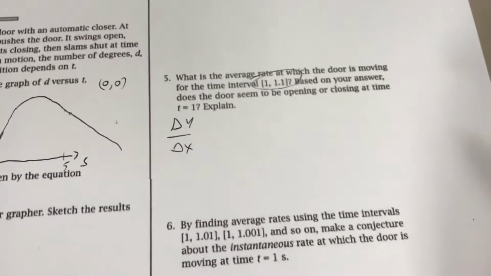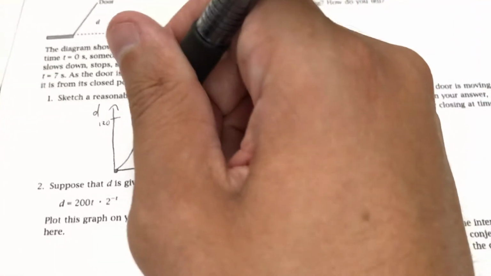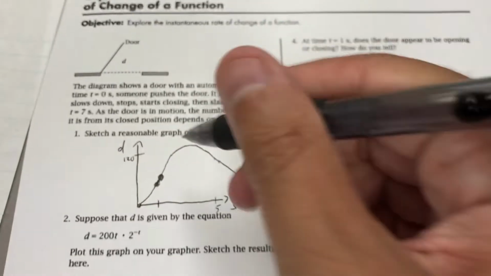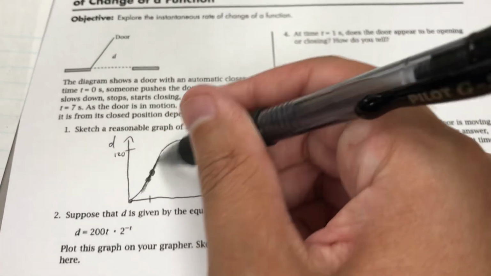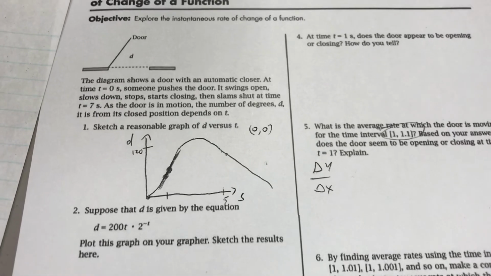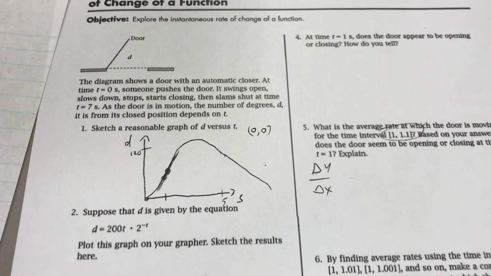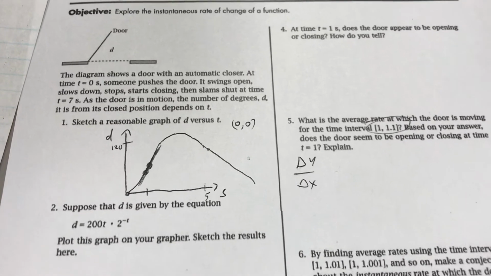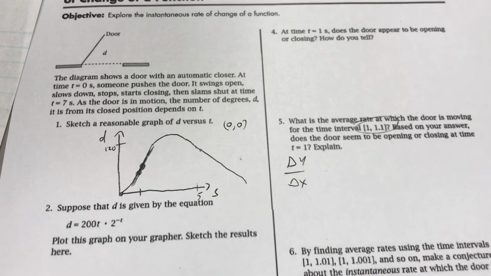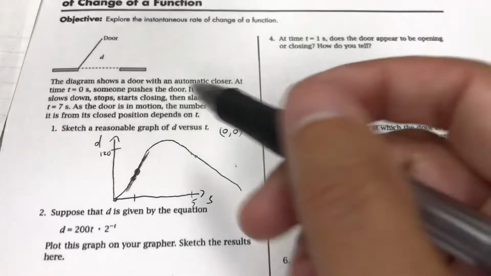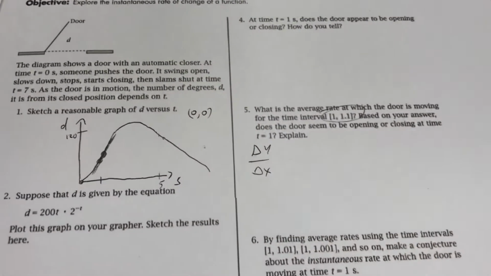Let's look at a point at 1 second and a point at 1.1 seconds. So he's picking a point here, and we're picking a point really close to that, and we're trying to figure out what that slope would be. And remember, the slope is telling us the rate of change in degrees per second that the door would be moving at that moment in time. So we're using the average rate formula, but we're really using it to estimate an instantaneous rate, okay?